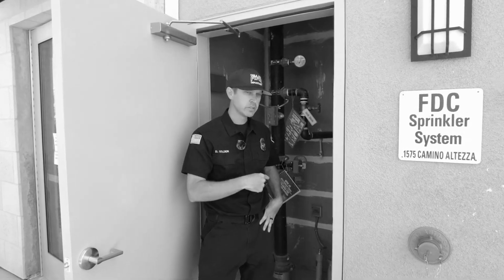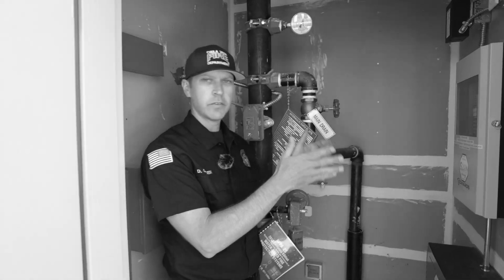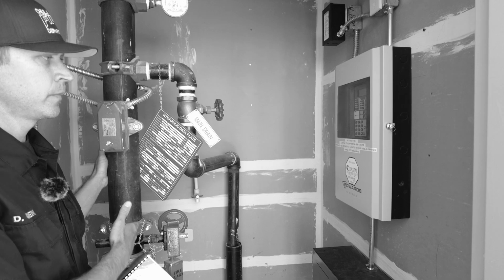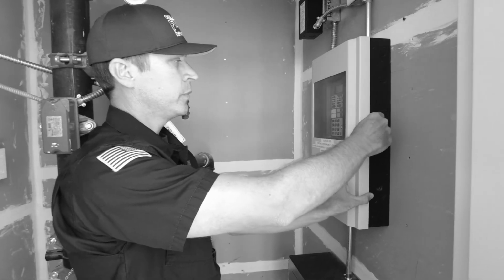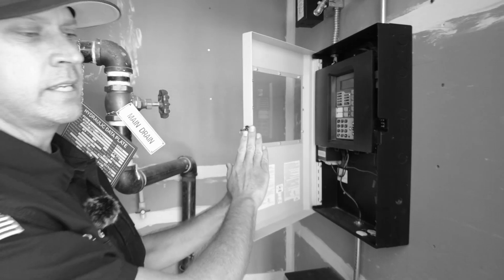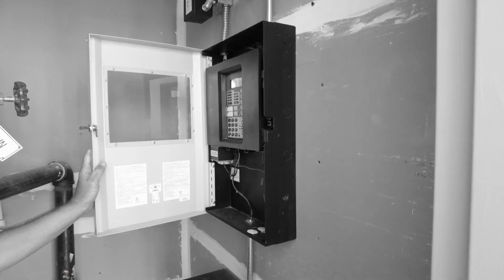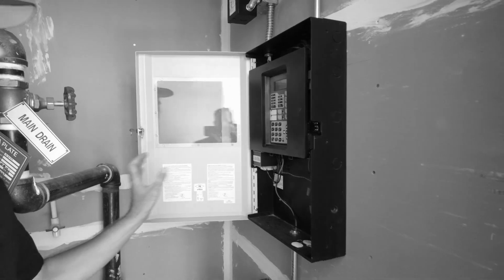Okay, we've gained access to the building. I've located the fire alarm control panel and the fire sprinkler system riser. Open the panel. There's not a key here. Sometimes it's on top. Sometimes it's in the Knox box.